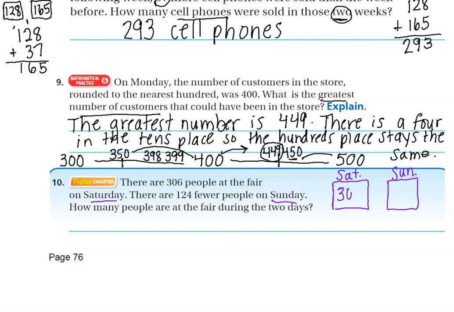We have a free answer here. 306 people were there on Saturday. We don't have to figure out anything there. That was told for us. But now for Sunday, I see there are 124 fewer people on Sunday. So I now have to take this Saturday number, and I know there were 124 fewer on Sunday. So I'm going to subtract because I know that fewer means I'm going to take away. So you can pause the video and practice subtracting and then come back and check your answer.